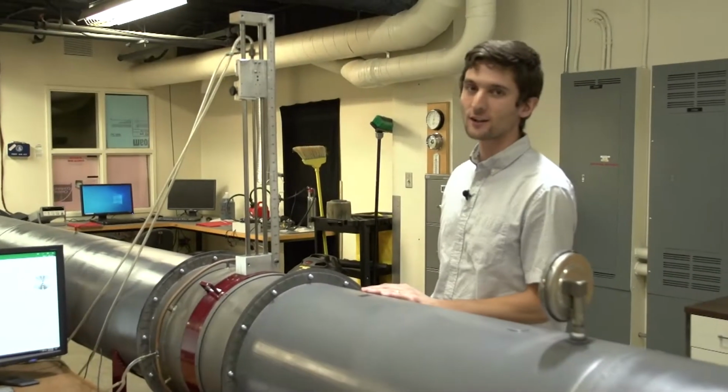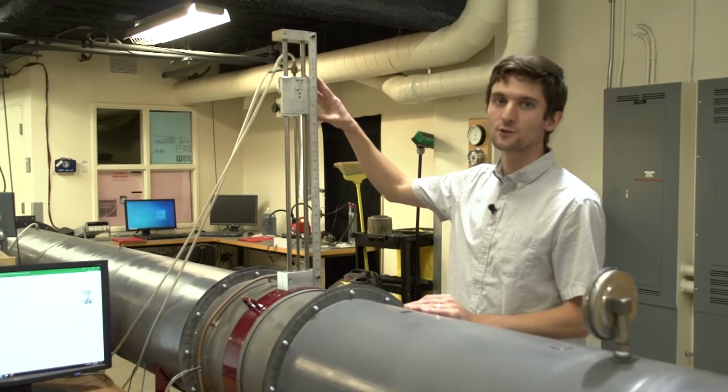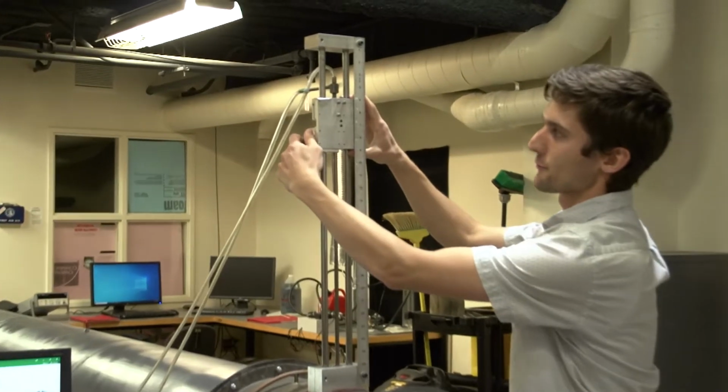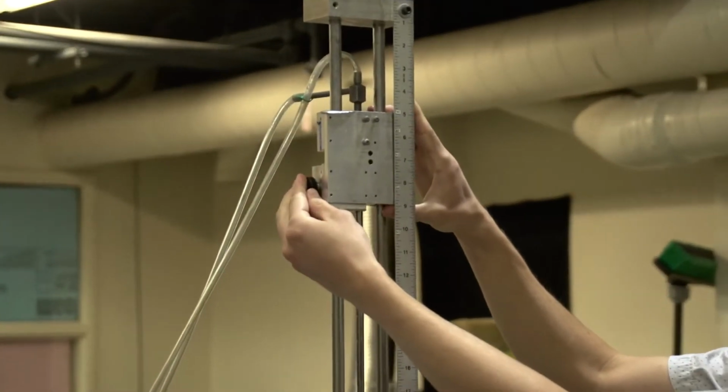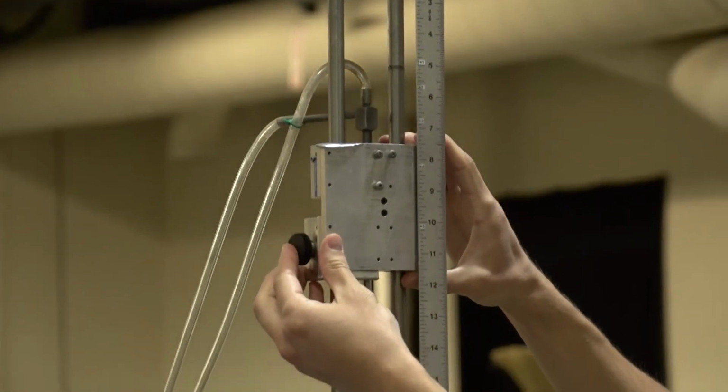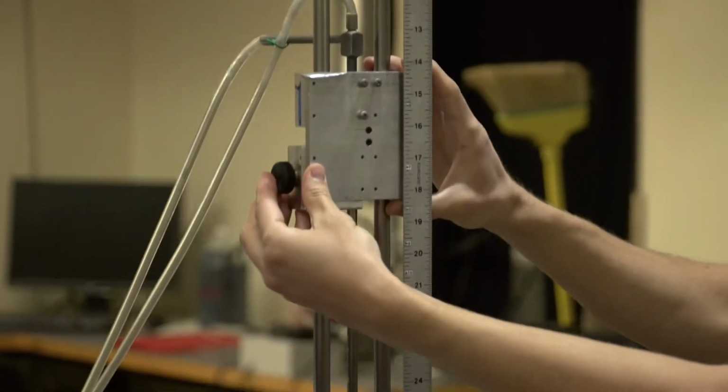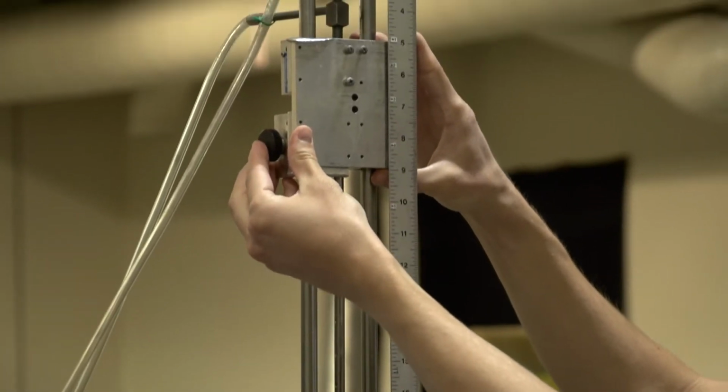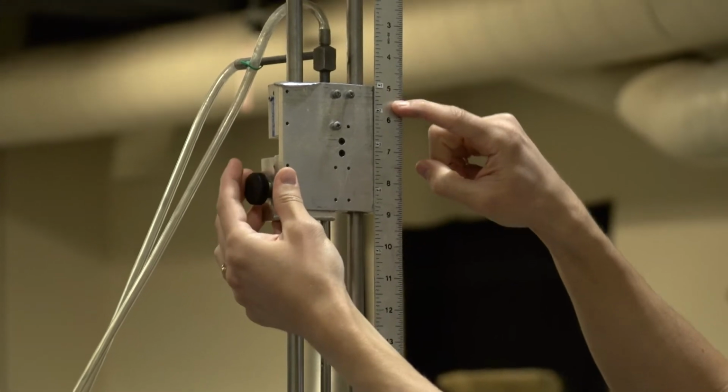So when you take pressure measurements with the pitot tube, you can actually traverse the location of the pitot tube inside the wind tunnel by sliding this block up and down. Traverse locations are marked here with small numbers.